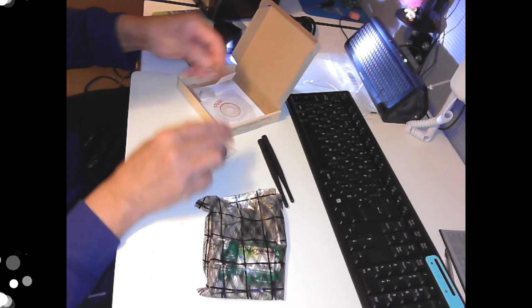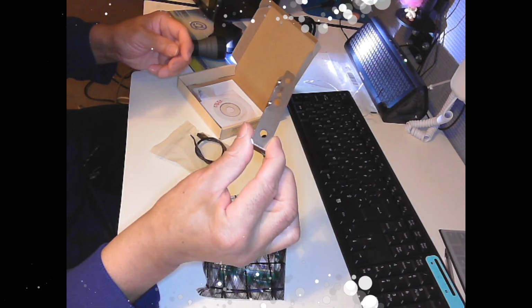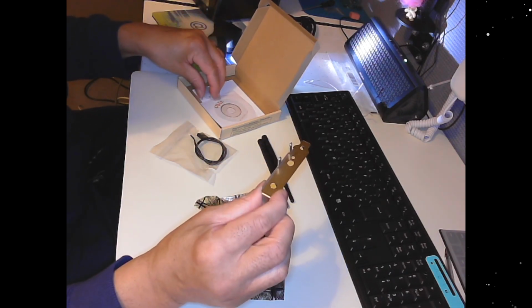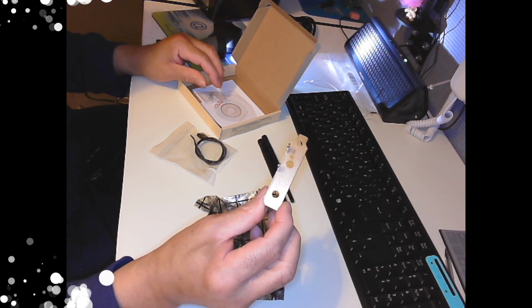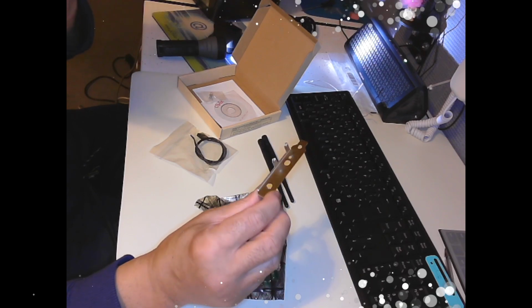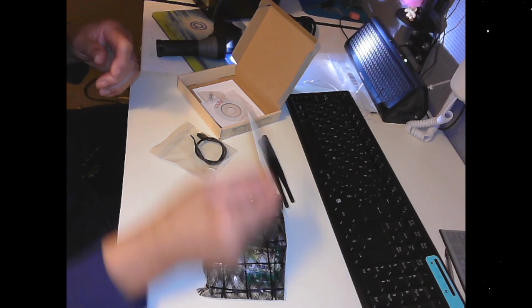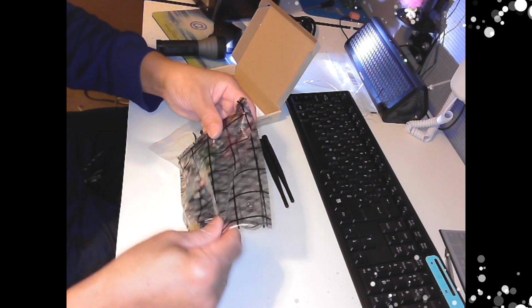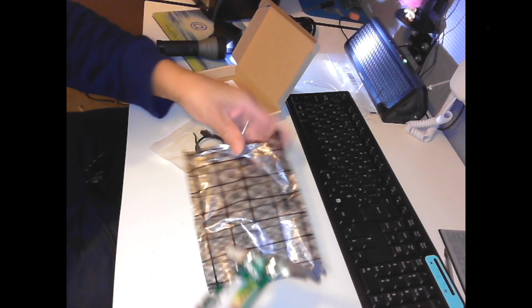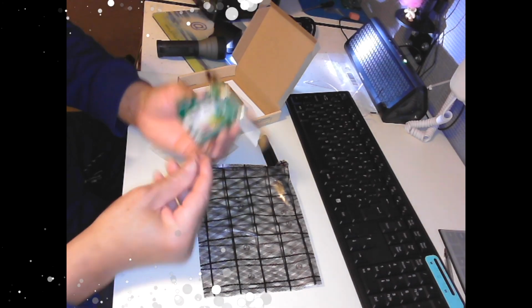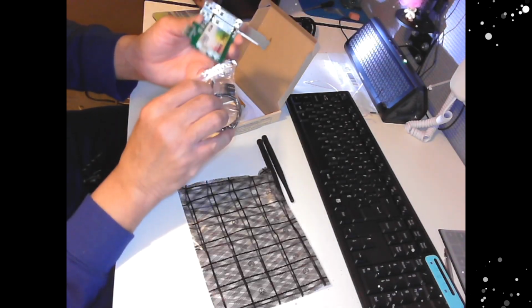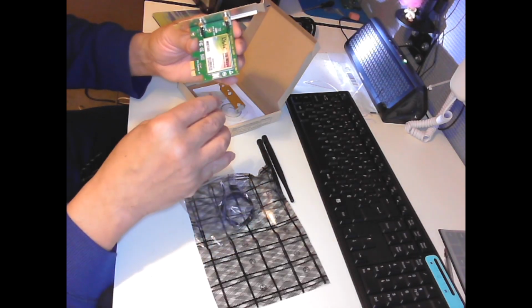Okay, low profile bracket. If you're using something like an ITX form factor case, there's a low profile bracket. The bracket on this one will suffice. Here it is itself. That bit will plug into that, and that plugs into a USB on the board.